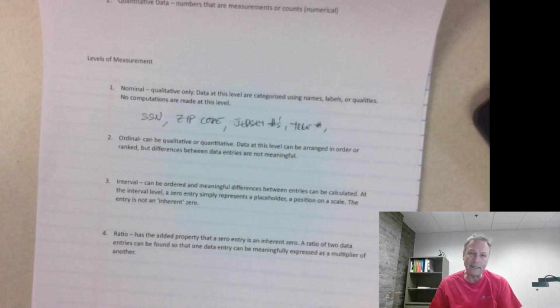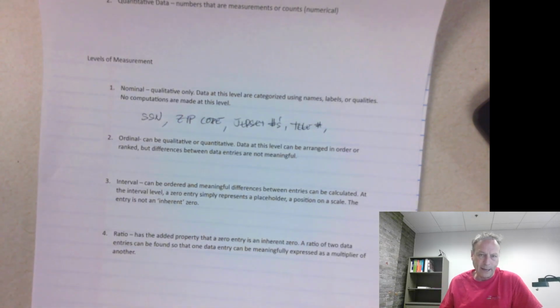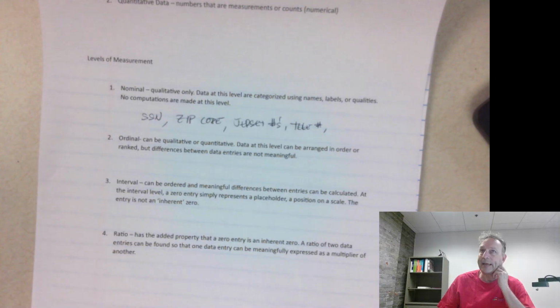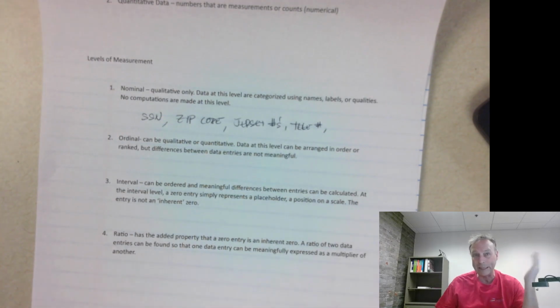All right, so we're lowering down a little bit more info here, and it can be qualitative or quantitative, and it's any data that can be ranked, like the top 5 movies, right? Or when you get a survey that says strongly disagree, disagree, neutral, agree, strongly agree, right? And it's 1 to 5 maybe. That's ordinal data, okay? And what distinguishes that is you can't subtract the numbers and get anything meaningful. You can't take second place minus first place or fifth place minus third place. That doesn't mean anything to you.